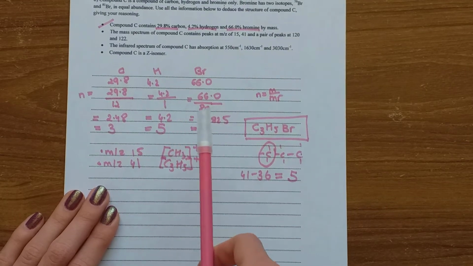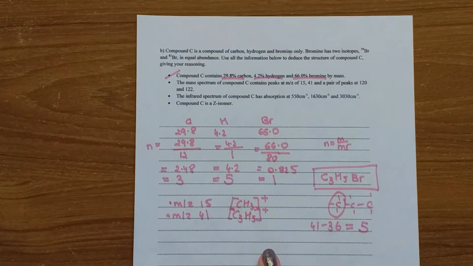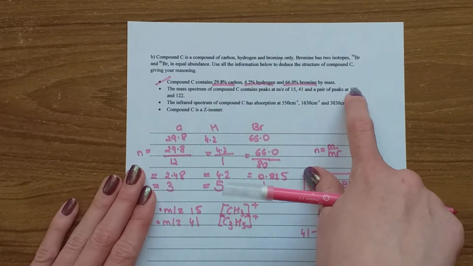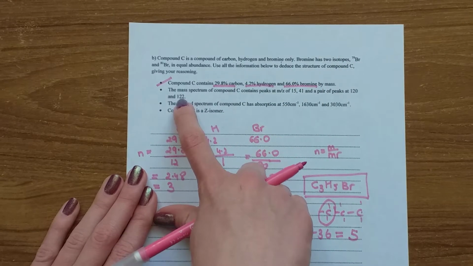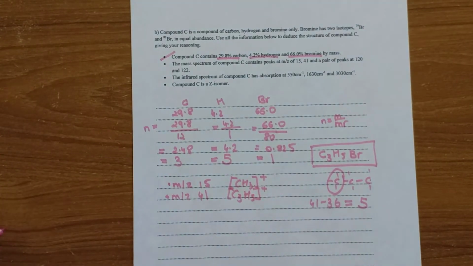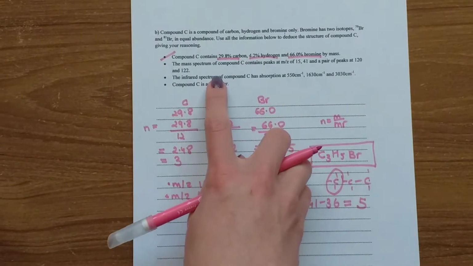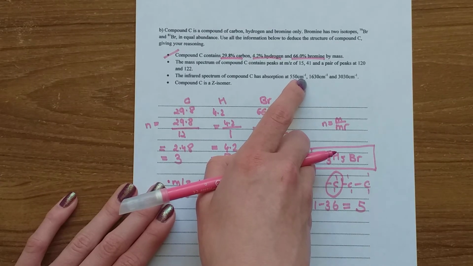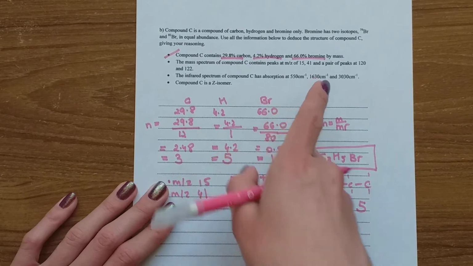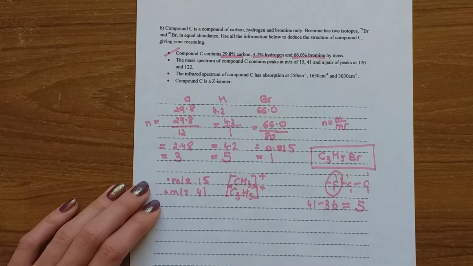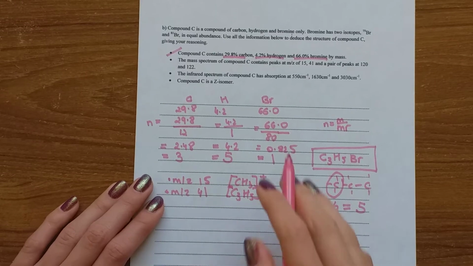Okay, so we know this peak, we know 120 is the whole molecule using 79 bromine, and we know 122 is the MR of the whole molecule using 81 bromine. So I think we went through this already. The next bullet point is the infrared spectrum of compound C has an absorption at 550 centimeters minus 1, 1630 centimeters minus 1, and 3050 centimeters minus 1. And now you're probably wondering where they get those numbers from.